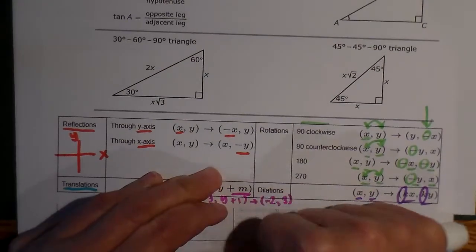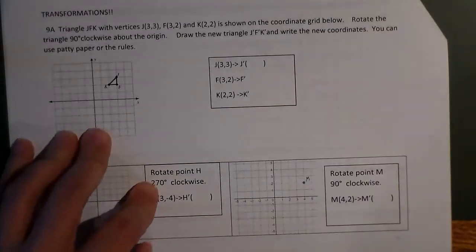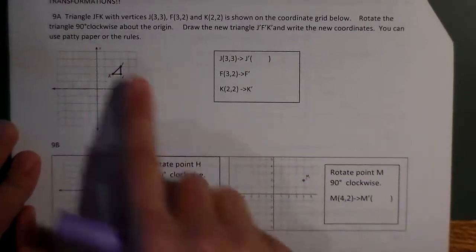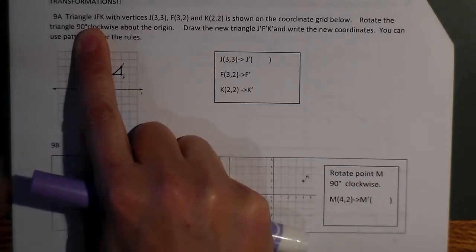Okay, so using this, let's come back. I'm going to be doing transformations here. I'm going to be doing a translation first. This is triangle JFK here.